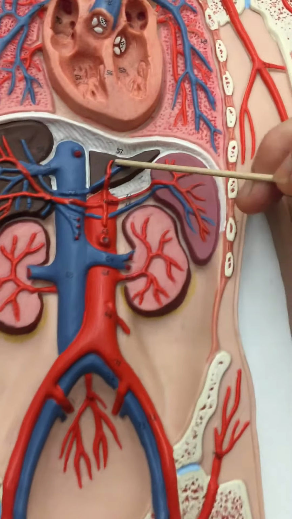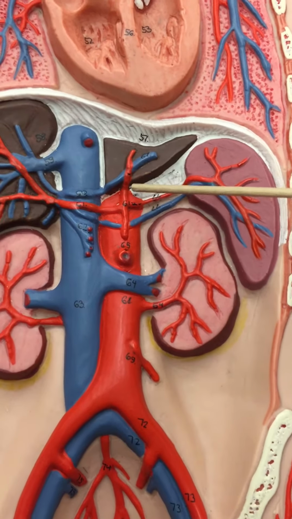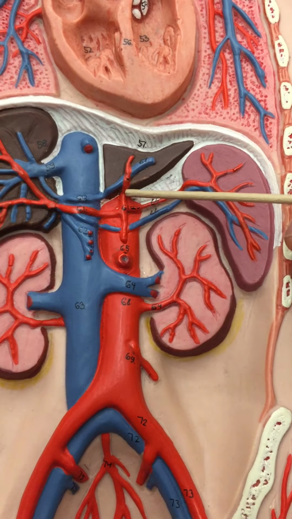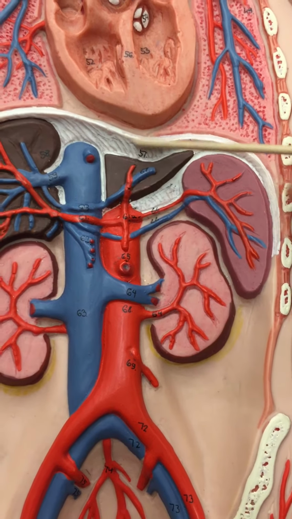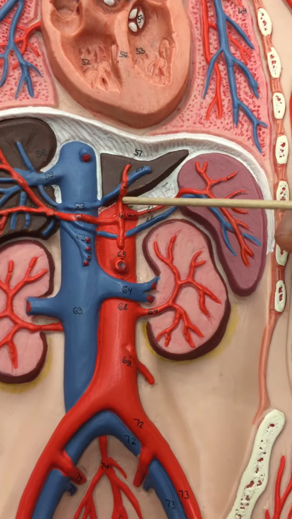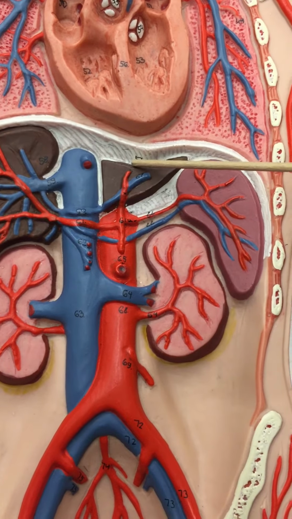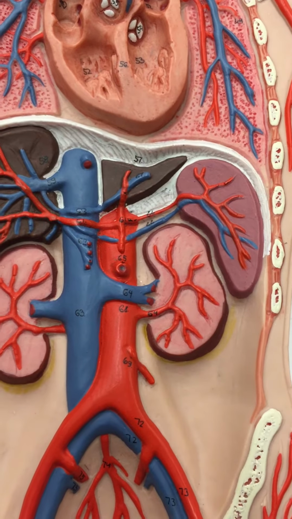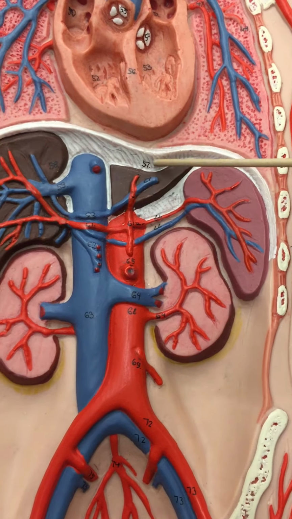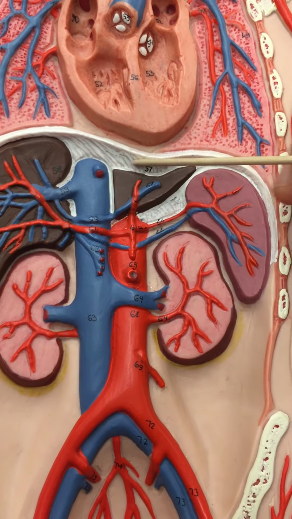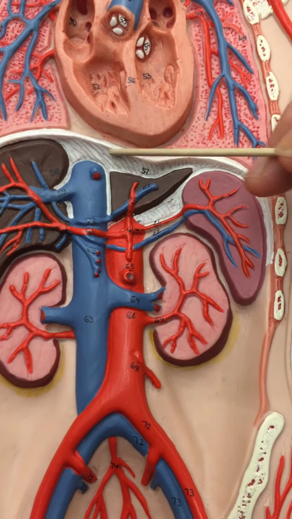Off of this abdominal aorta, the first branch that comes off is going to go back up towards the diaphragm, and that's called the inferior phrenic artery, and it's going to feed oxygen to the bottom surface of the diaphragm, just like the nerve that innervates the diaphragm is the phrenic nerve.